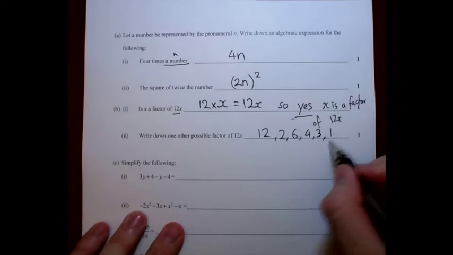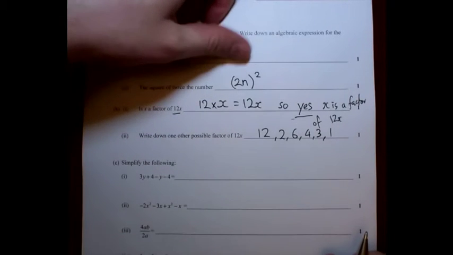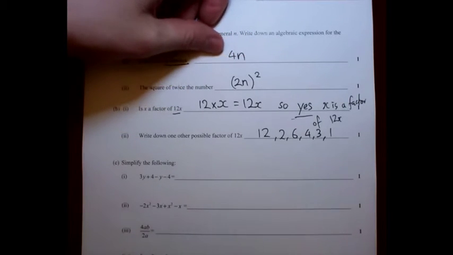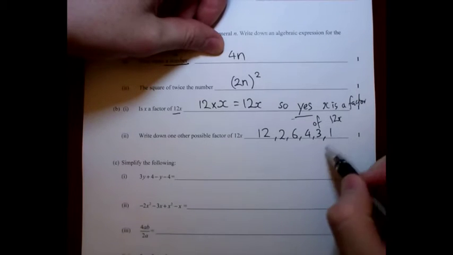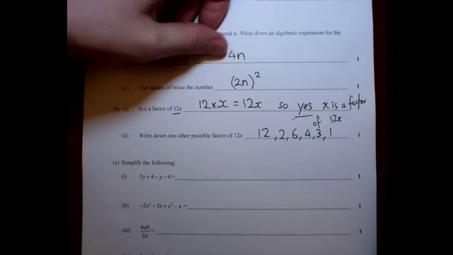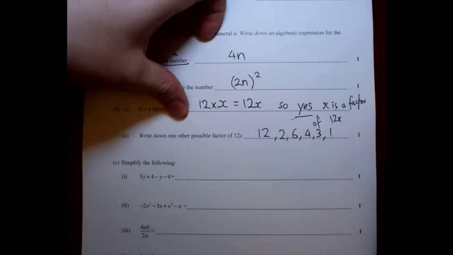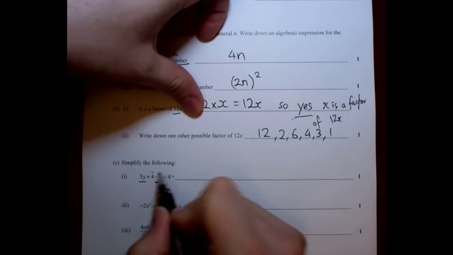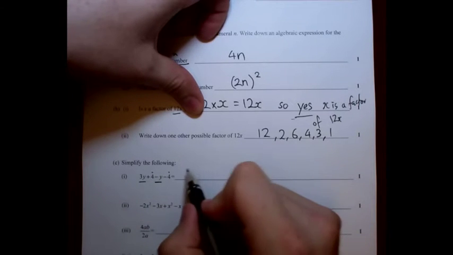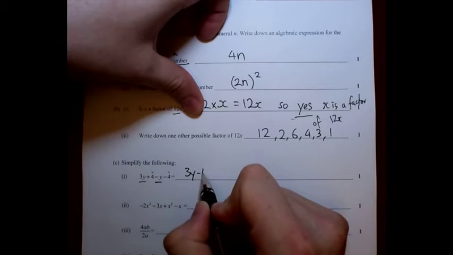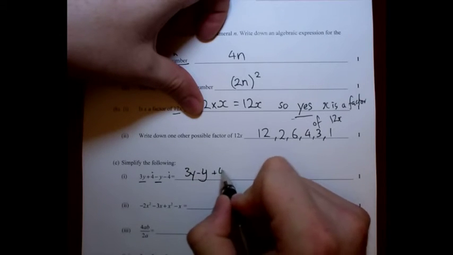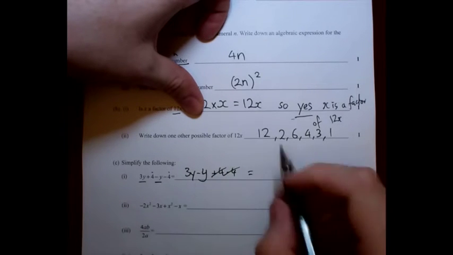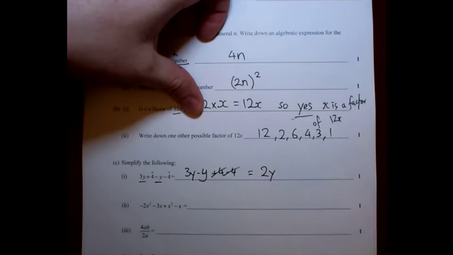I think putting 1 is probably a bit of a cheap one to do, because of course everything has a factor of 1, so that's a bit of a cheat sheet kind of thing. I guess it's technically right, but you're probably going to want to give a more intelligent answer than the number 1. Simplify the following. Where are our like terms? First off, our y terms, and a number term, or a constant and a constant. 3y minus y, plus 4 minus 4. Now our plus 4 and minus 4 cancel out, leaving us with 3 lots of y minus 1 lot of y. So our answer is 2 lots of y.